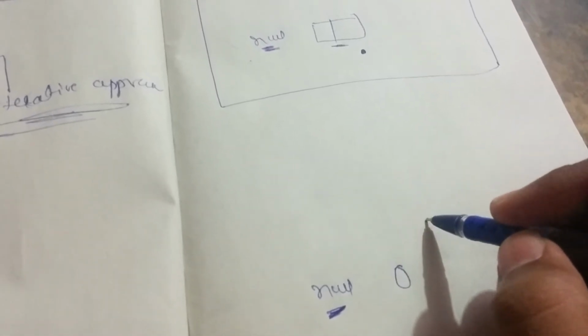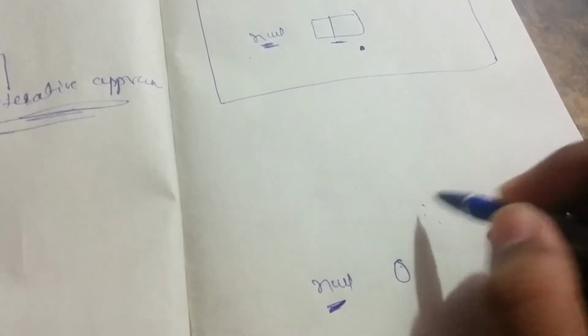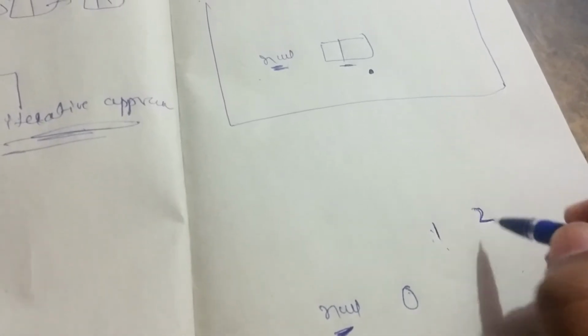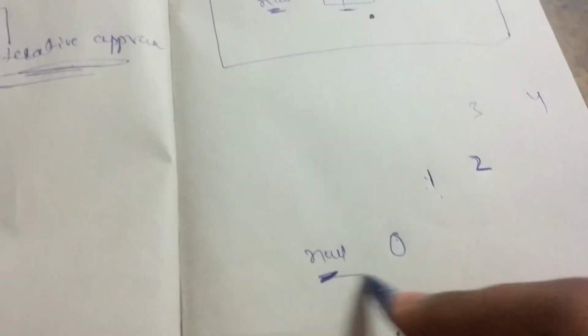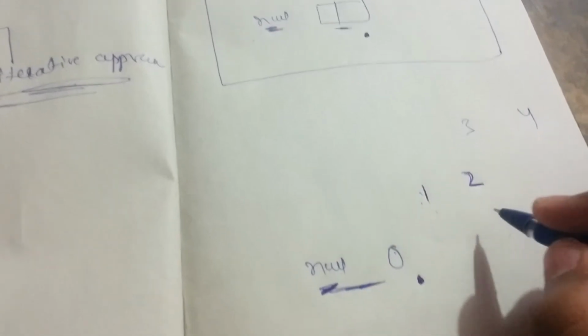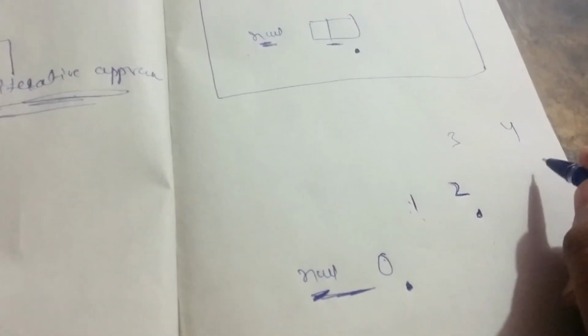After this, 1 and 2 onto the top of the stack, then 3 and 4 on the top of the stack. As I said before, along with this, I'm going to push code to change the links, right?